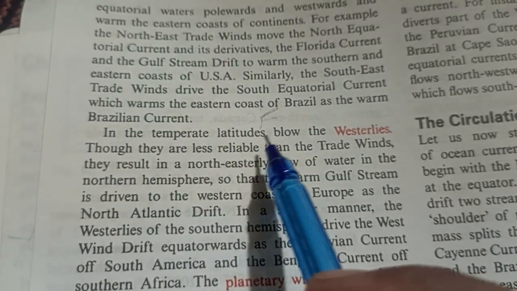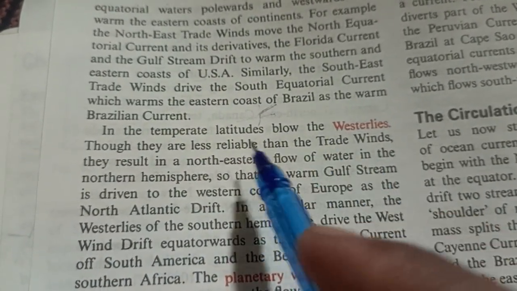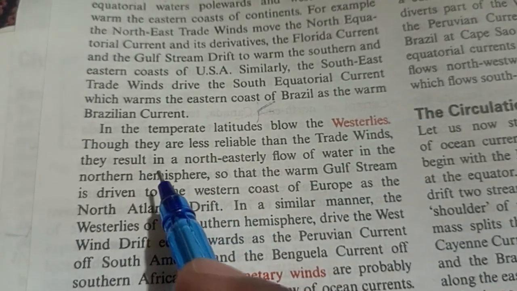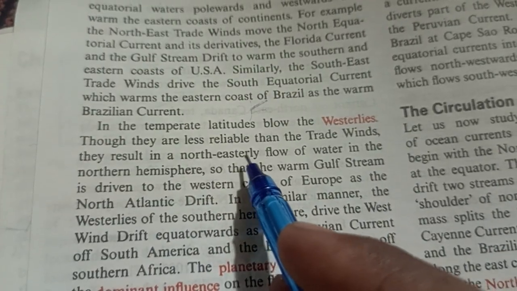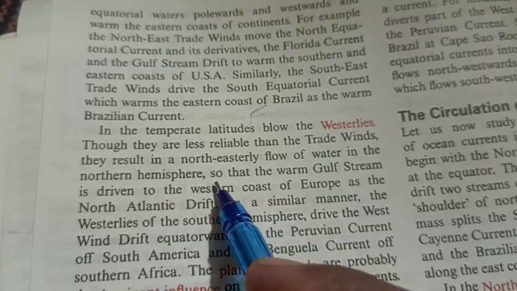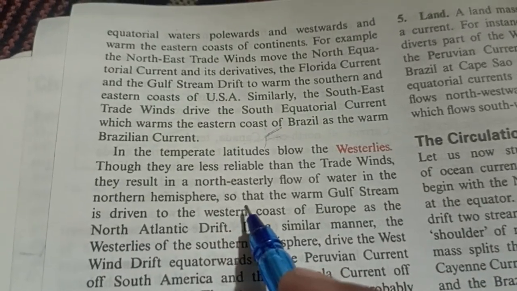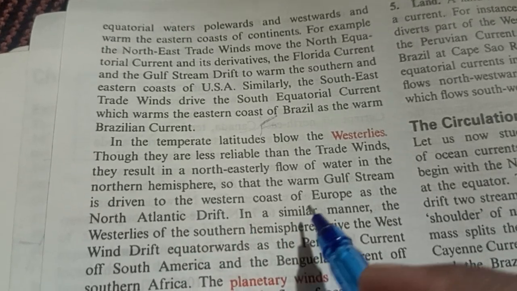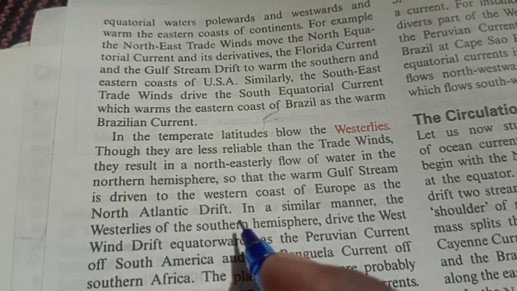In the temperate latitudes blow the westerlies, though they are less reliable than the trade winds. They result in a north easterly flow of water in the northern hemisphere, so that the warm Gulf Stream is driven to the western coast of Europe as the North Atlantic drift.